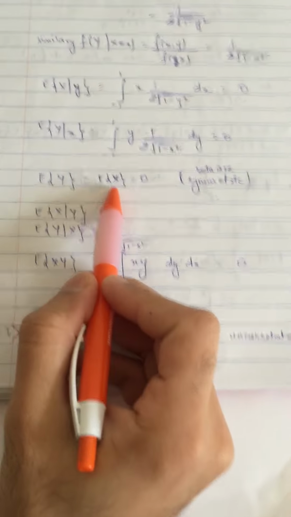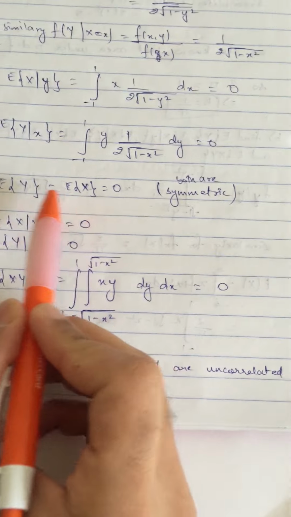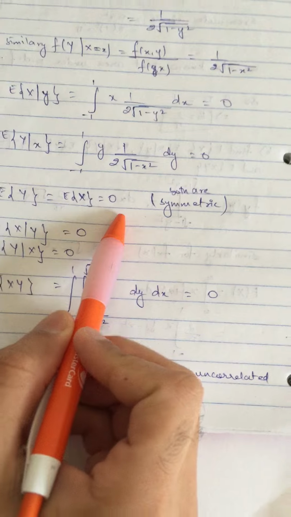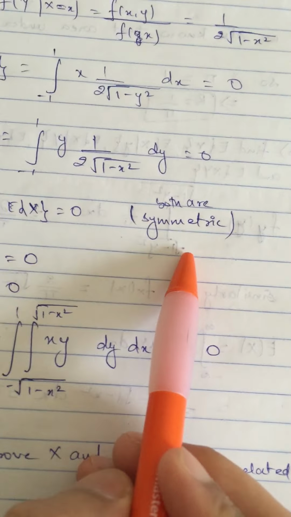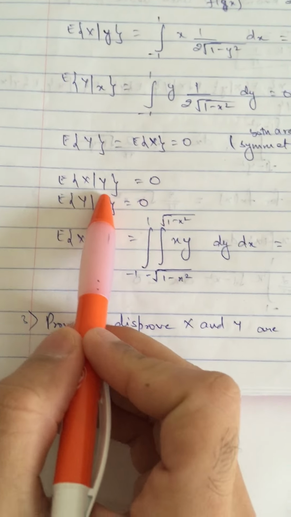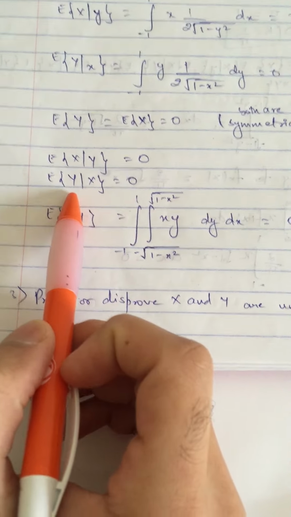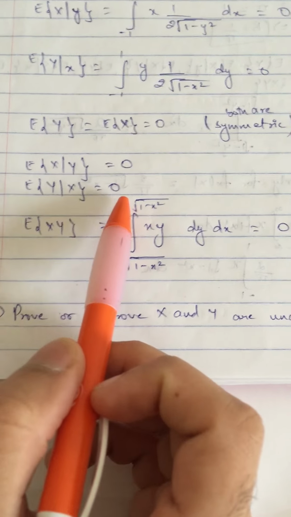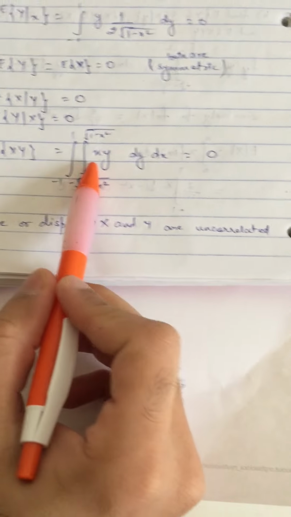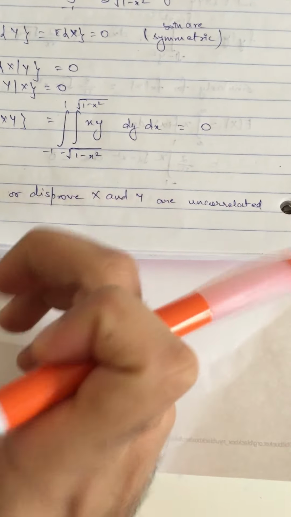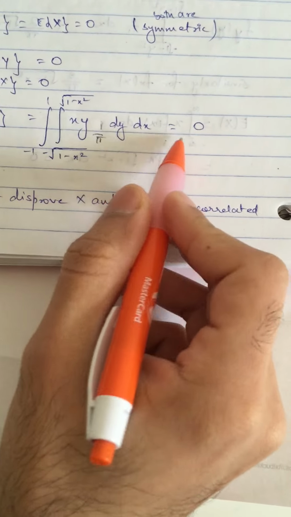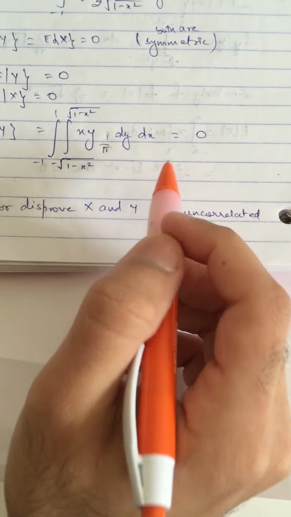Now we have earlier calculated the expectation of x, and we know that the expectation of y is equal to the expectation of x, which is 0, since both of them are symmetric. Similarly, we know that the expectation of x given y is also 0, and also the expectation of y given x is 0. So let's calculate the expectation of xy. So this becomes the integral of xy into 1 upon pi dy dx. So this value also becomes 0.